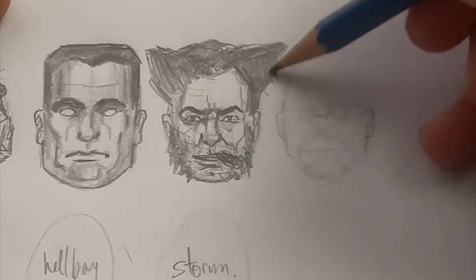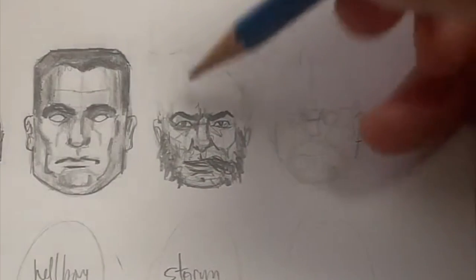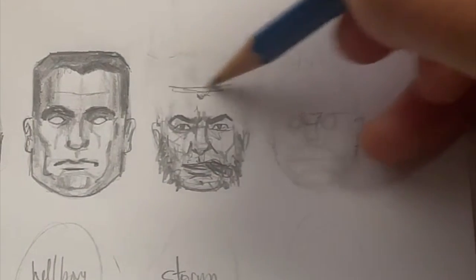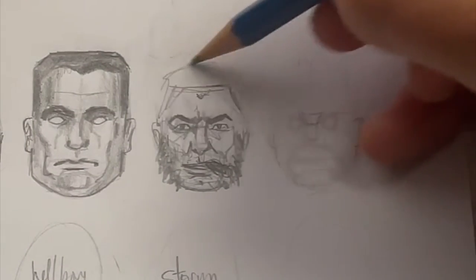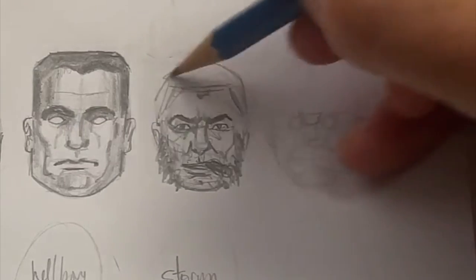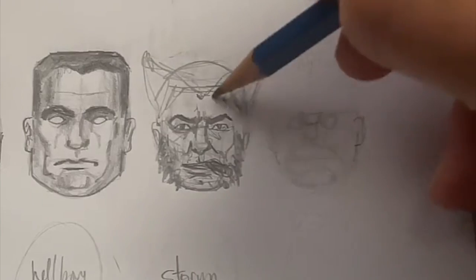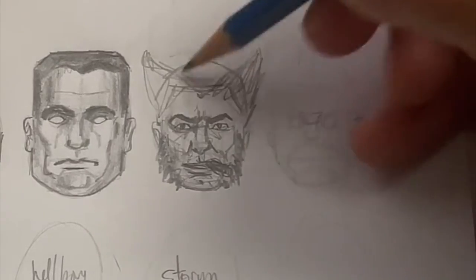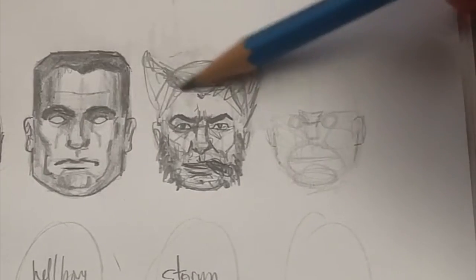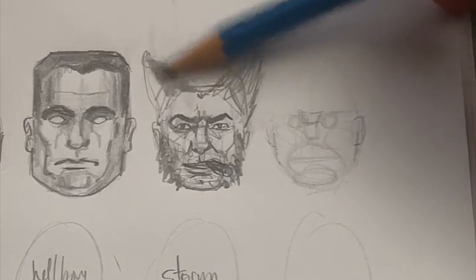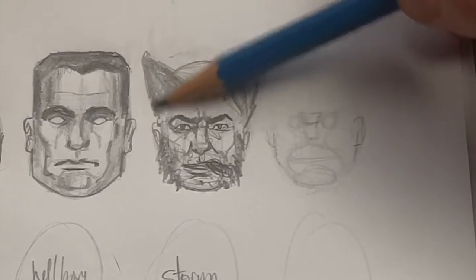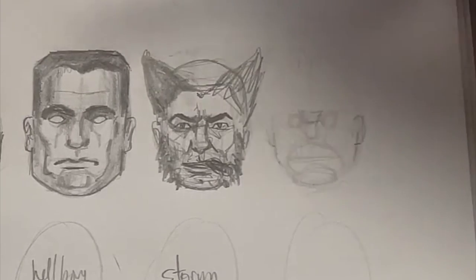I probably did that too extreme. I'm getting rid of it. It's too extreme. Yeah, I've never been a fan of the hair.